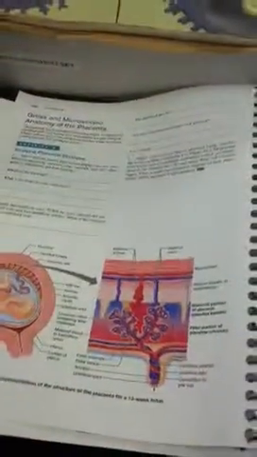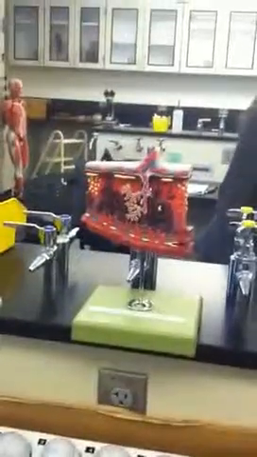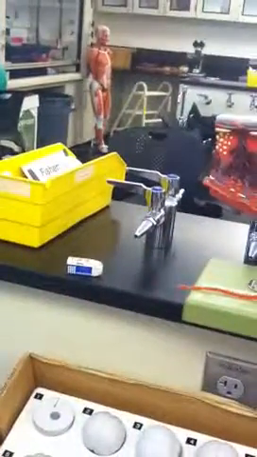Awesome. What's the red space in between? Intervillous. Between the finger space. So maternal placenta, fetal placenta, intervillous space. All right? Sweet. Thank you.